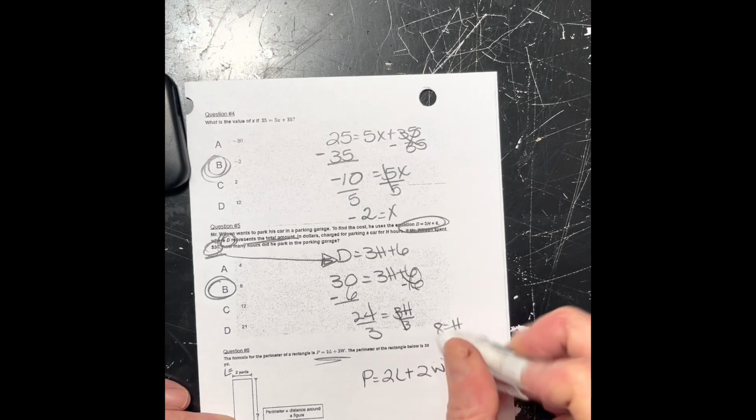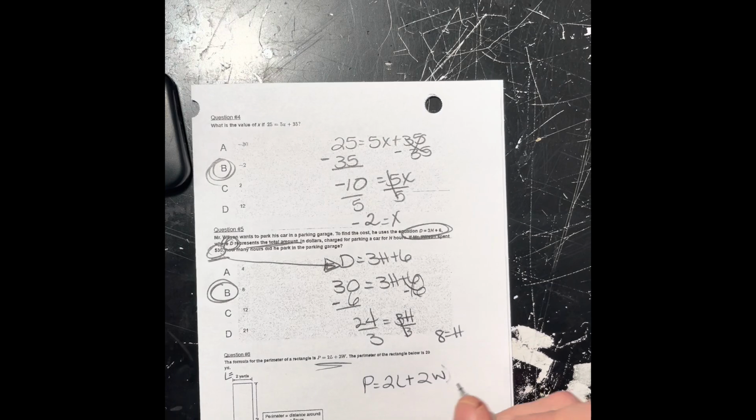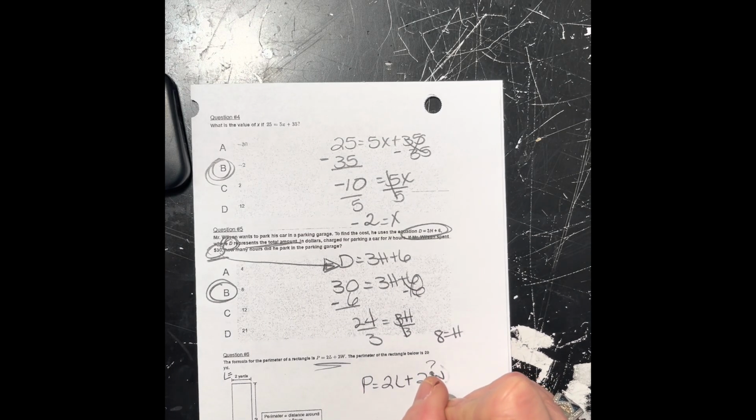We want to know what is the width. So this is what we don't know. The perimeter is 20. It told us that. So that's P. P is 20. The length is 2.